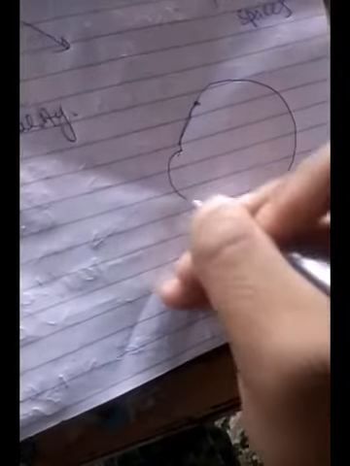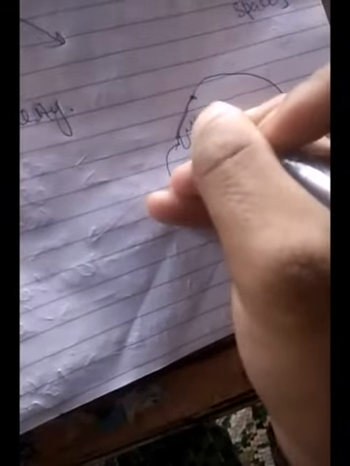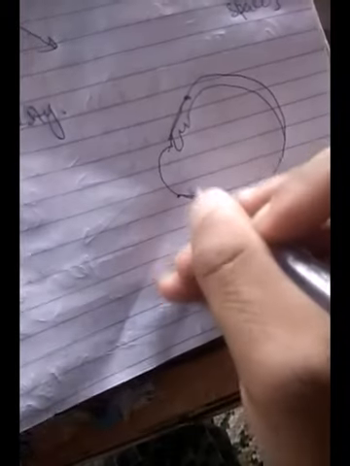It is present in a fossa. See, this is an eyeball. This is the iris. This is the ciliary body. This is the choroid. This is the retina. This is the optic disc. That is called the blind spot.